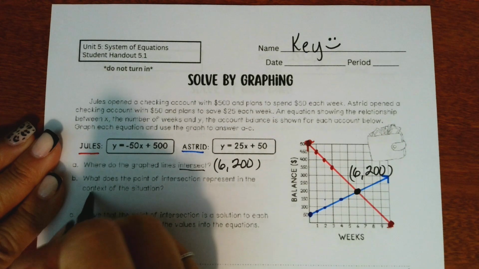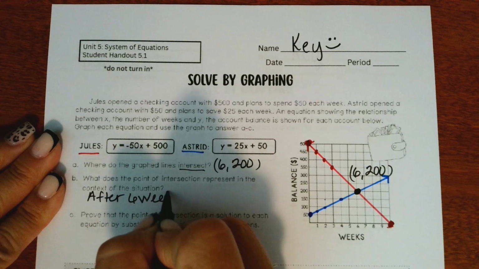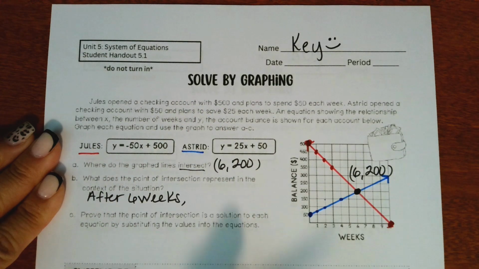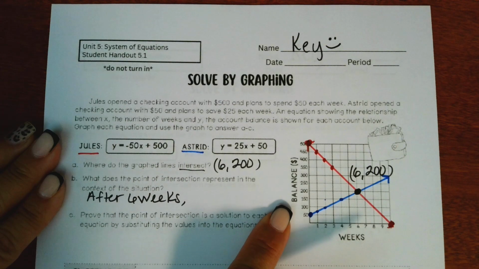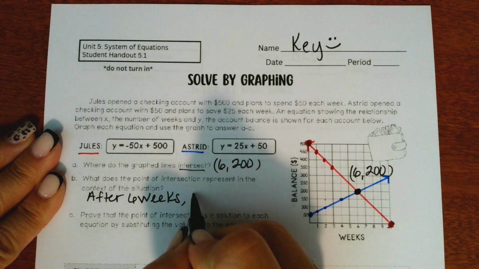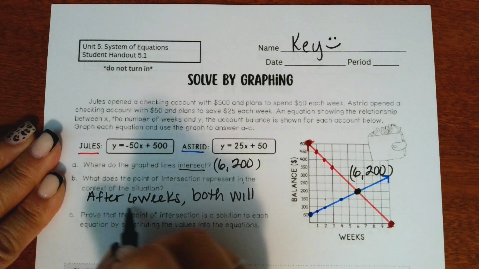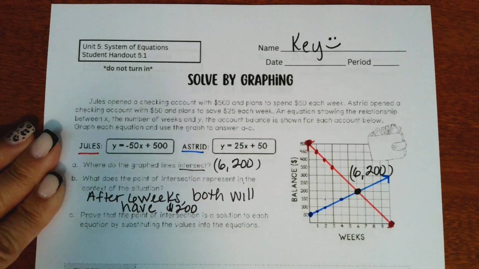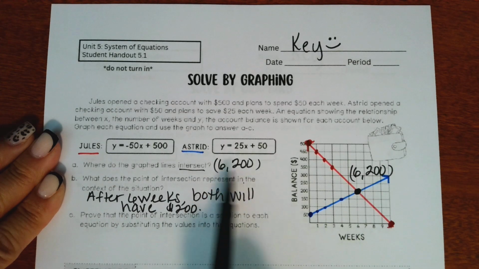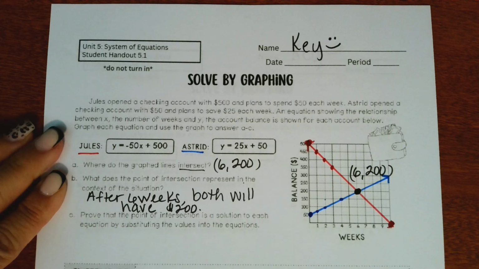So you would say after 6 weeks. Now the 200 is the Y value, which represents the balance. Both will have $200. Okay, so after 6 weeks, both Jules and Astrid will have $200 in their account.